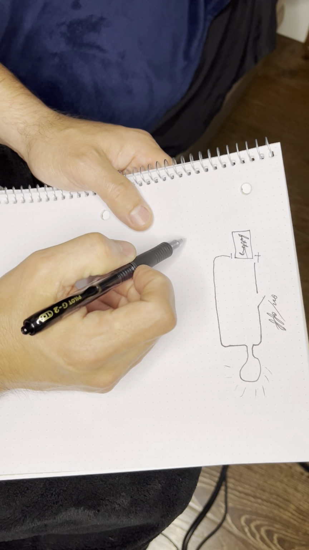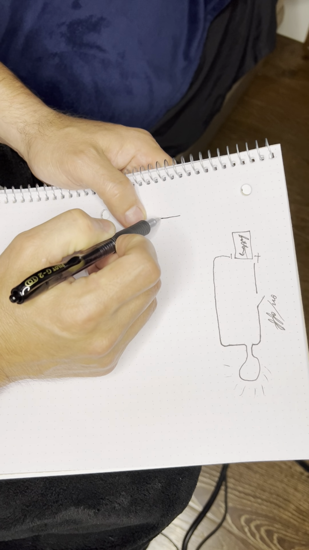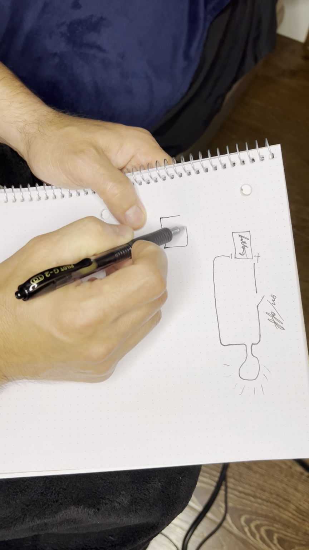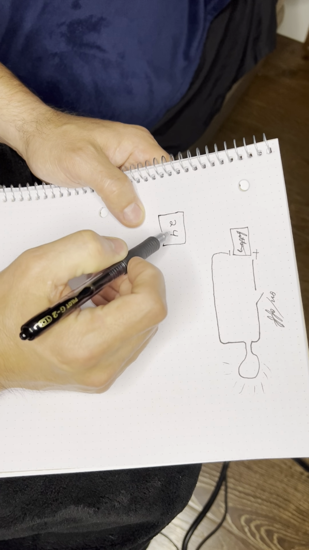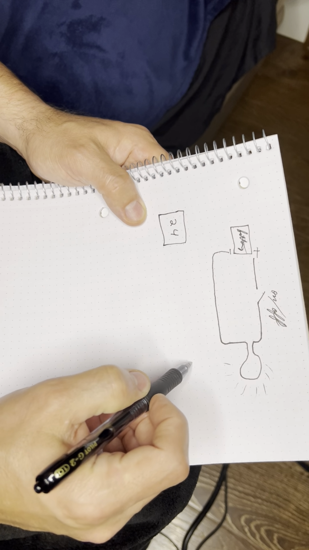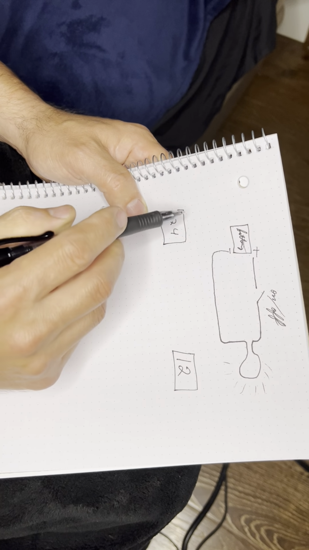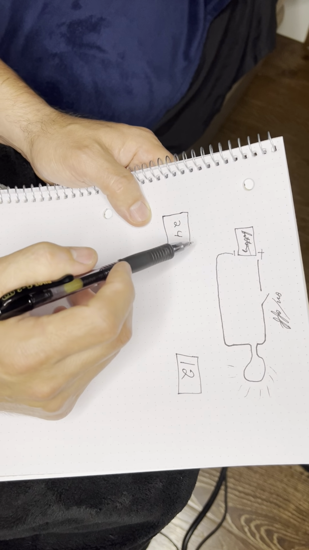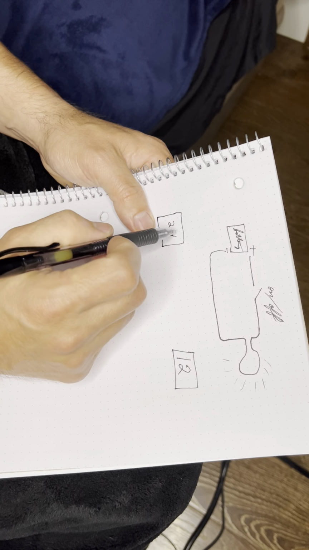There's another kind of circuit. Let's say this is a 24-volt battery. And this is a 12-volt battery. Now this could be two 12-volt batteries wired in series, right? To get 24 volts.